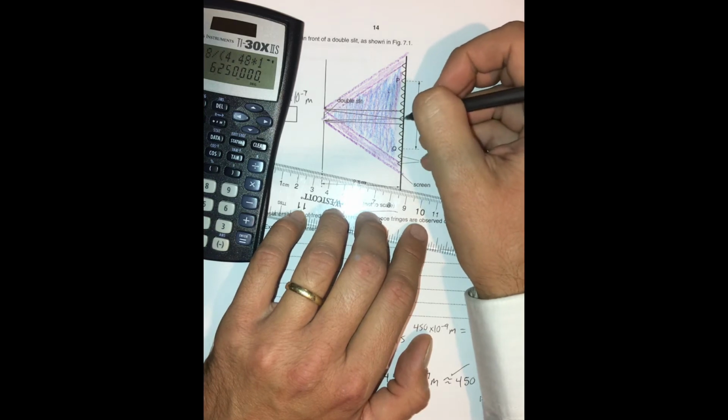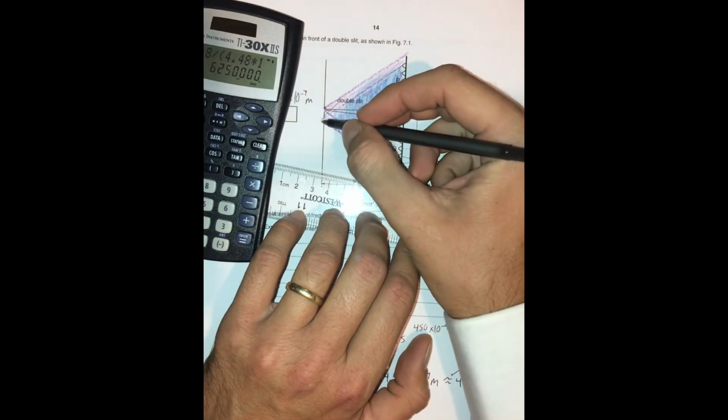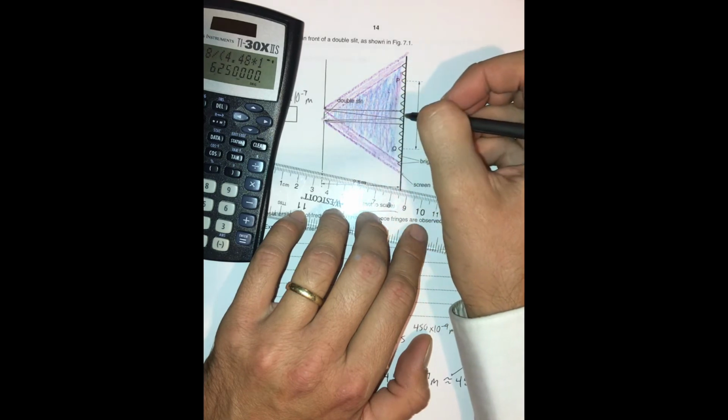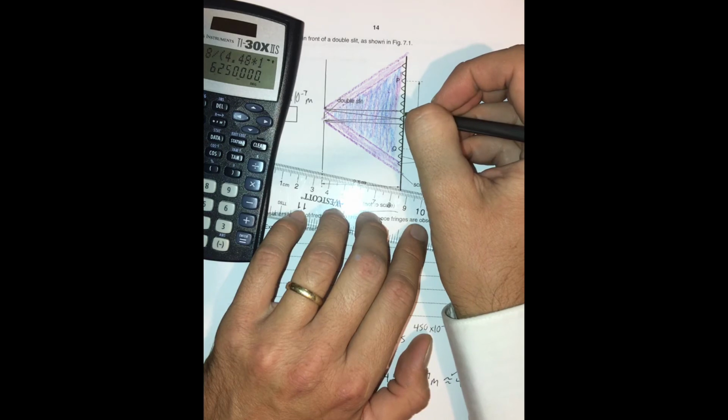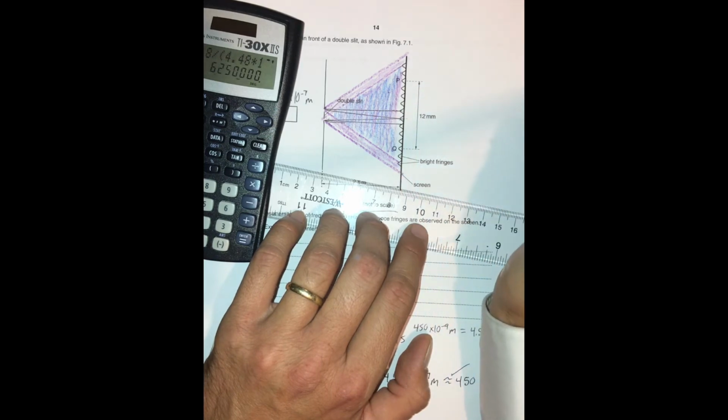The dark spots in between the bright fringes we can think of as like this bottom slit. The wave that emerged there only went half of a wavelength longer to get here compared to this wave. And so a trough met a crest, and that's an example of destructive interference and dark fringes.